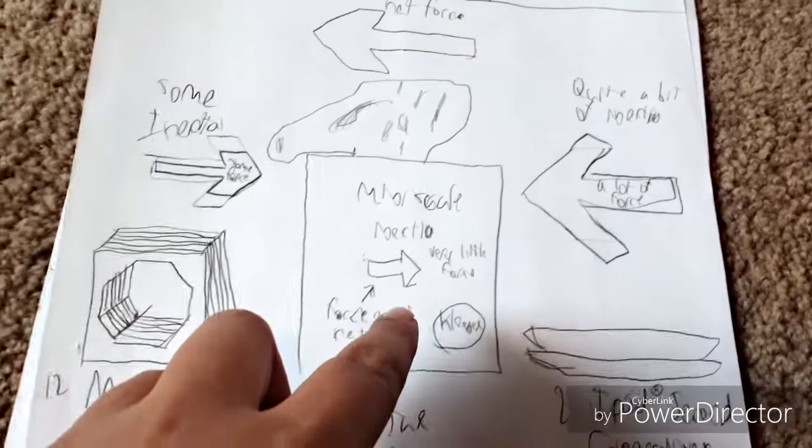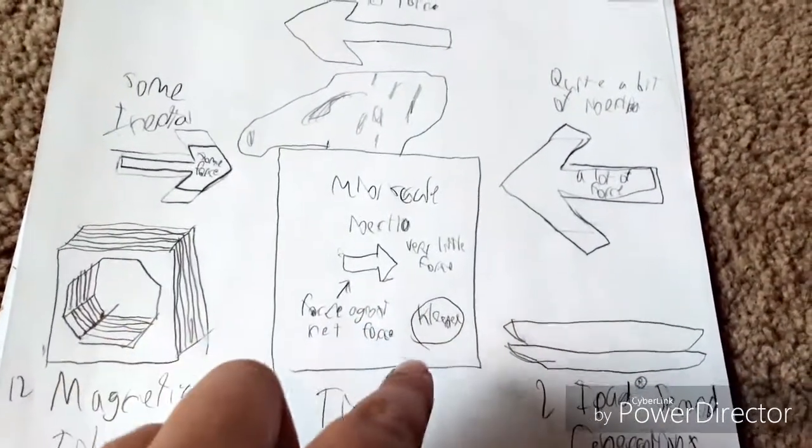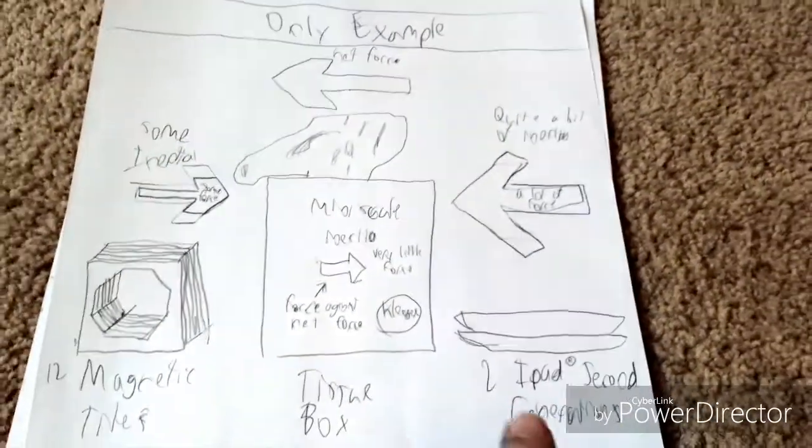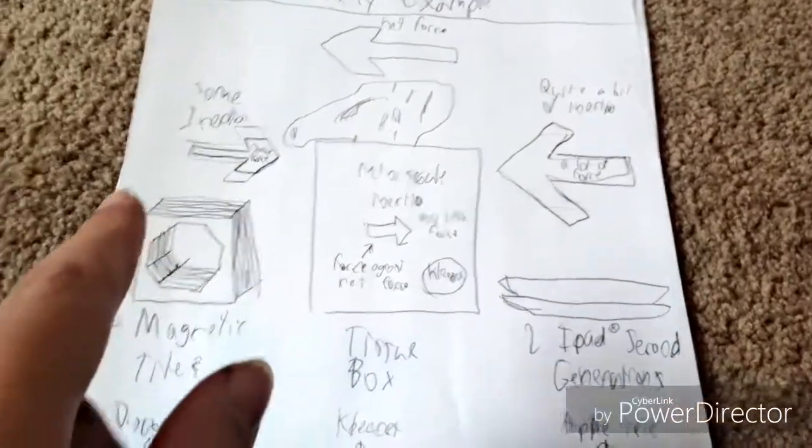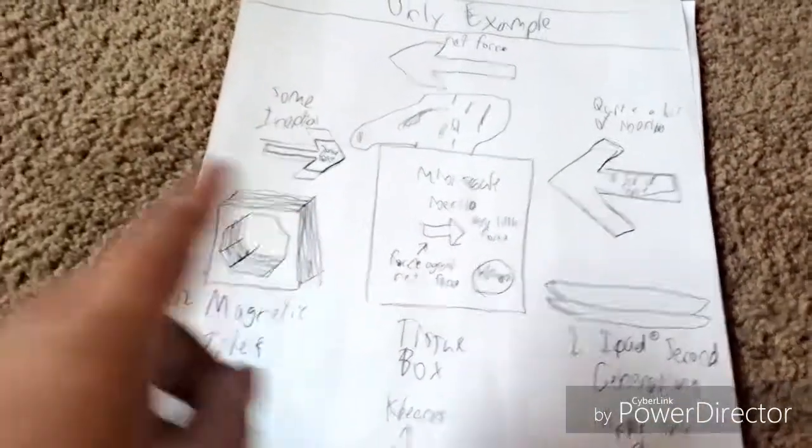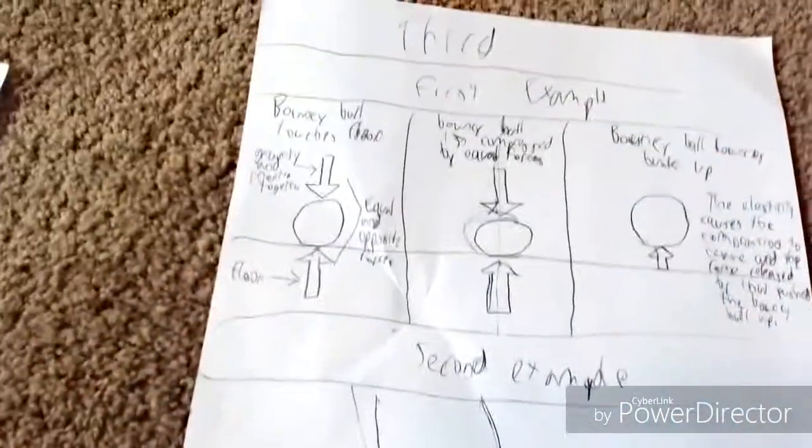This tissue box has minuscule inertia and very little force against the next force. This is a Kleenex. And these iPads have a lot of force, and these magnetic tiles have some force, so the iPads pushed it. Then for the third one, there's a bouncy ball.